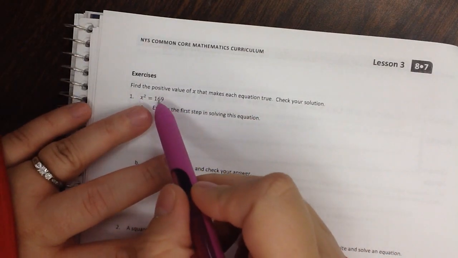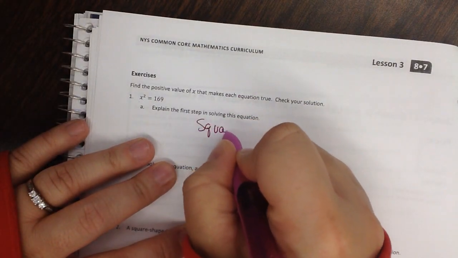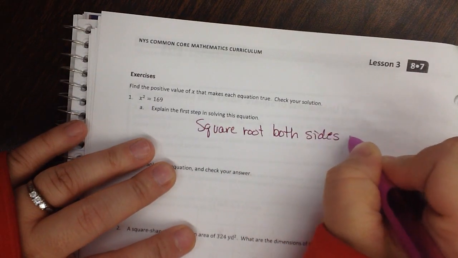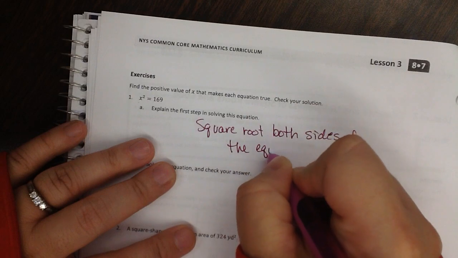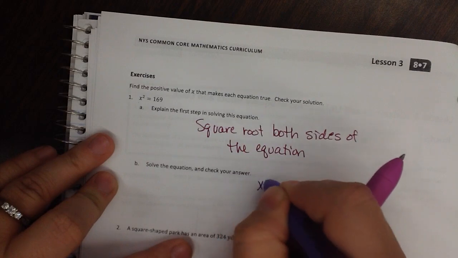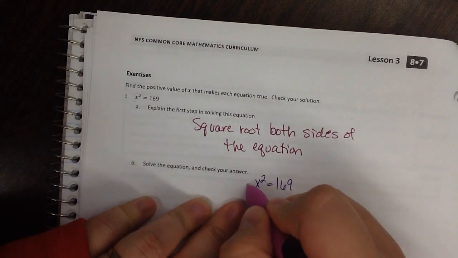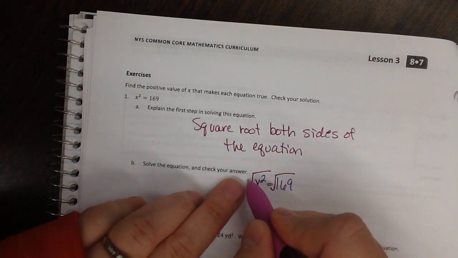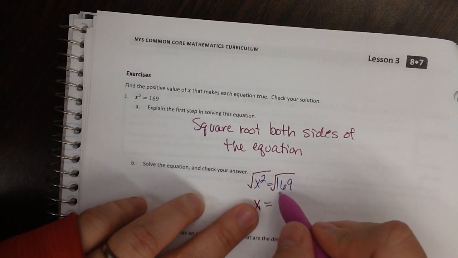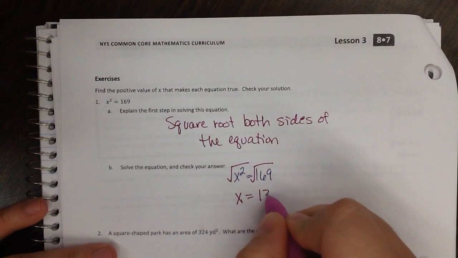So x to the second equals 169. Because this is to the second, the first step would be to square root both sides of the equation. So I would write out the equation x squared equals 169 and then I would square root both sides. The square root and the square cancel each other out, so I get x equals, and this is asking what number times itself is 169. So the number times itself that is 169 is 13.